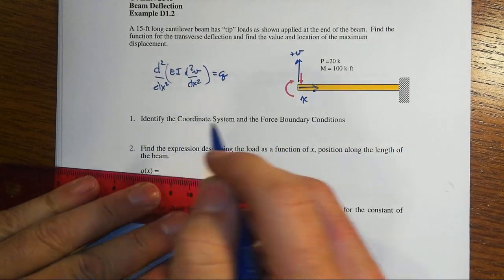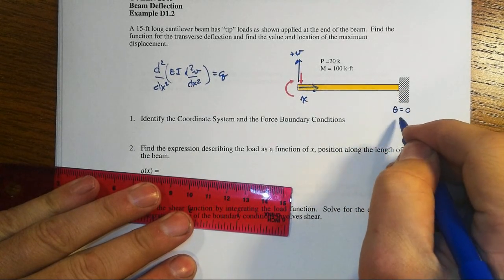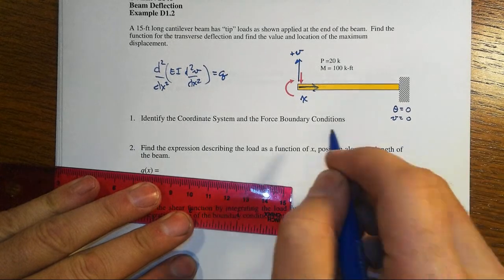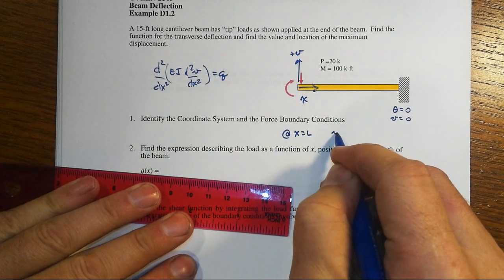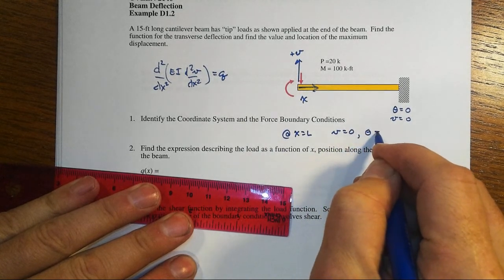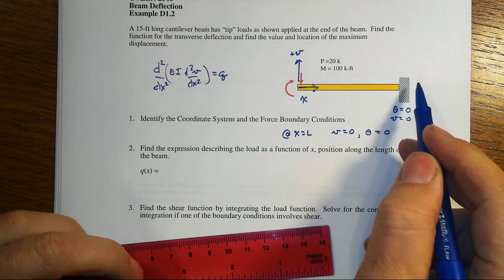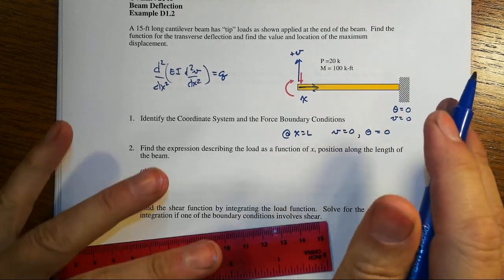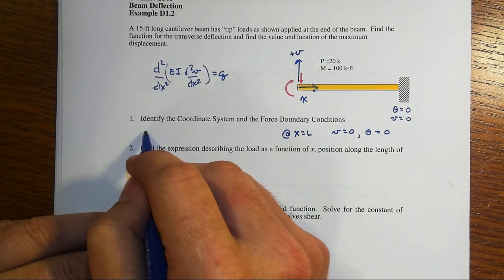Now the boundary conditions are going to be that over here at the far right we're going to have no rotation and no transverse displacement. That's at x equal to L. Both of those are going to be true. Now, yes, by simple equilibrium I could find the moment and the shear here, but that's not a boundary condition. That's the result of applying the rules of equilibrium.